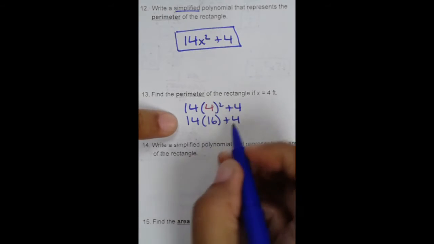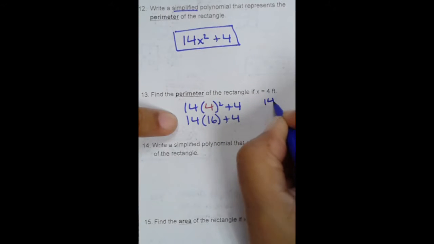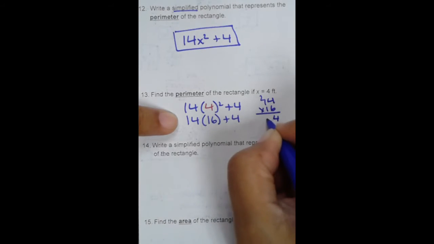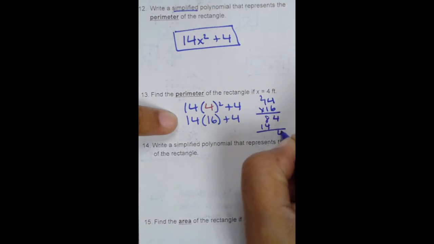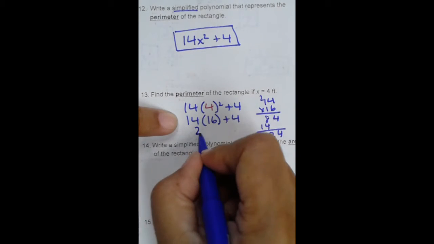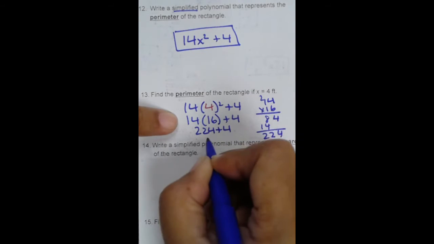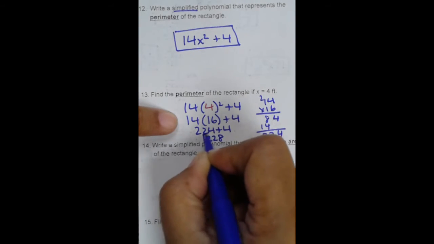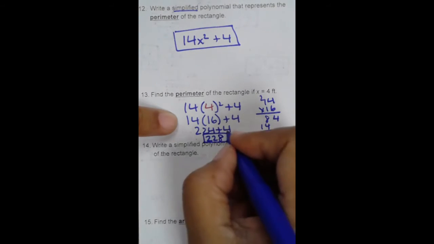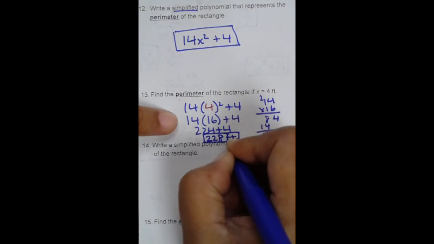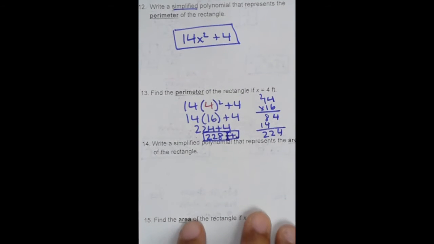All right, we're going to multiply now. So I'm going to multiply this out since I don't have a calculator with me. So 4 times 6 is 24, 6, 8, and then we have 14. So we have a total of 224 plus 4, which gets you 228. And this is in feet. Okay, perimeter is just feet, whereas area, remember, is the units squared.